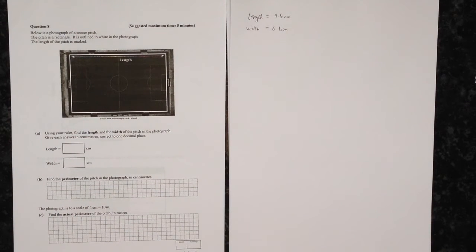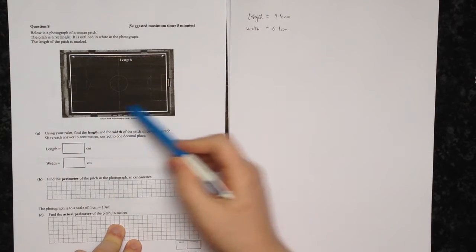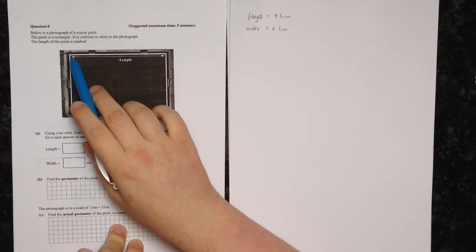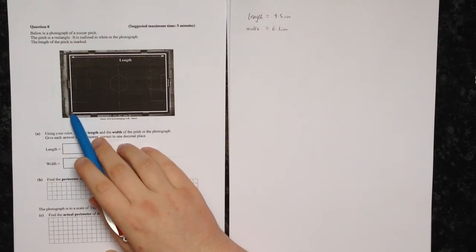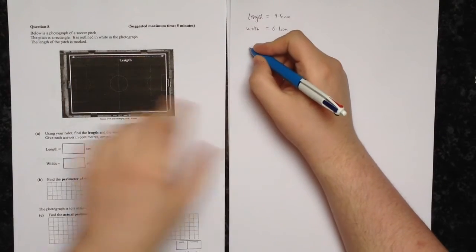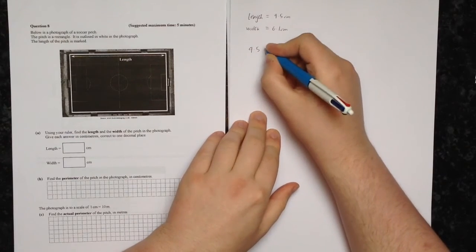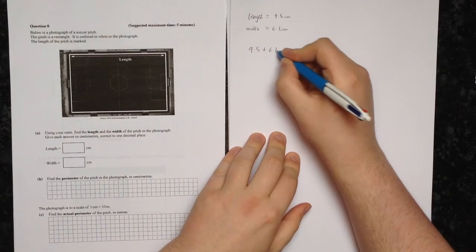Part B is find the perimeter of the pitch in the photograph in centimeters. So what that's asking us is, if you were to walk all the way around the pitch, how far would you walk? So you're going to walk this distance, plus this distance, plus this distance, plus this distance. So that's going to be the length, which is 9.5, plus the width, which is going to be 6.1.